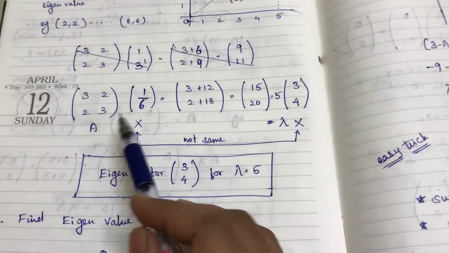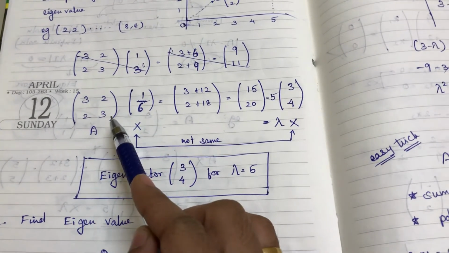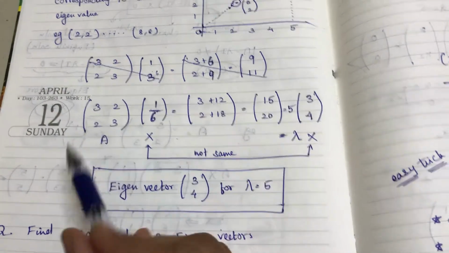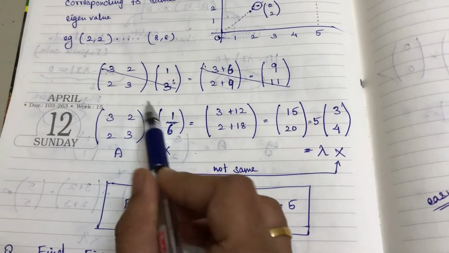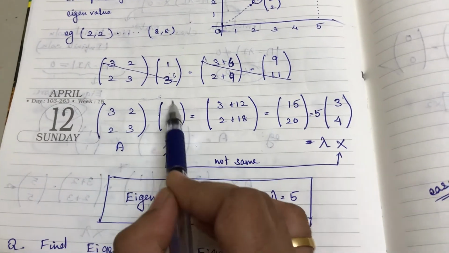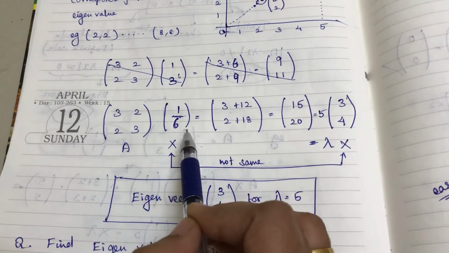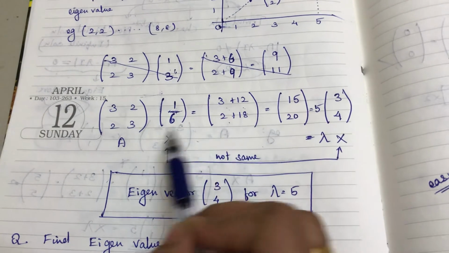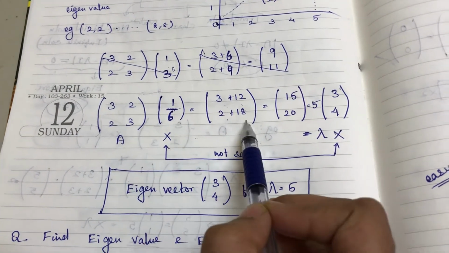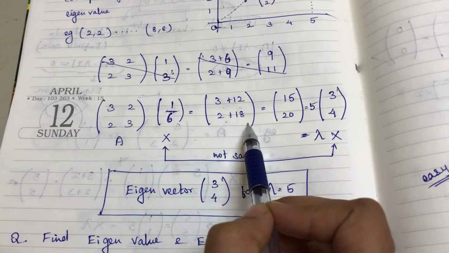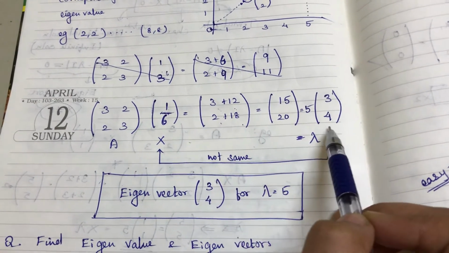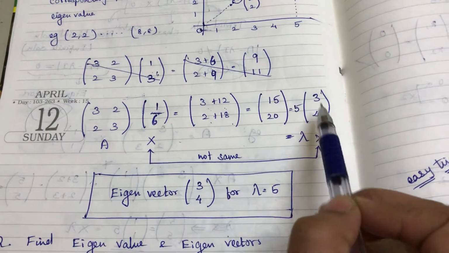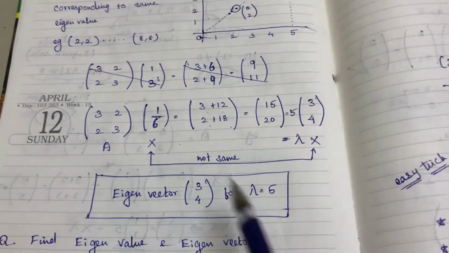You can see here I am taking another vector for matrix A. This is x, which is (1, 6). So we need to multiply it. 3 into 1 is 3, 2 into 6 is 12. So 3 plus 12. 2 into 1 is 2, plus 3 into 6 is 18. So 2 plus 18. You can see the vectors are not at all the same, but the points will be along a line.